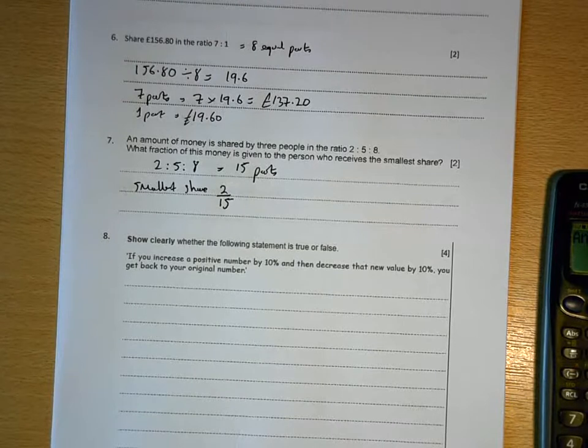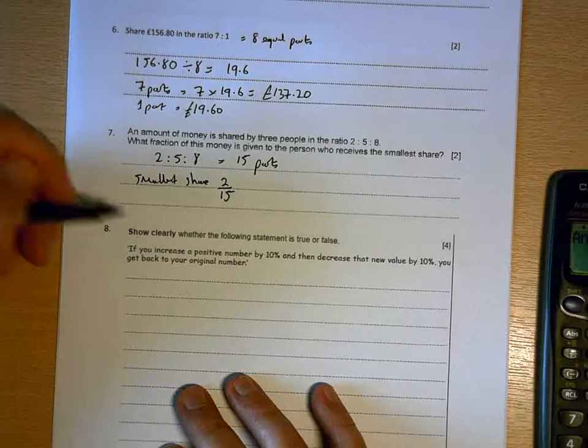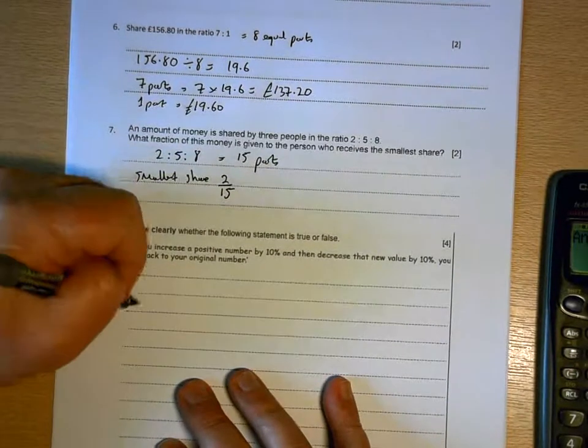Question 8. Show clearly whether the following statement is true or false. If you increase a positive number by 10% and then decrease that new value by 10%, you get back to your original number. Well, that seems logical enough, but to test it, what we do is we choose a number to start with. So let's pick 100.